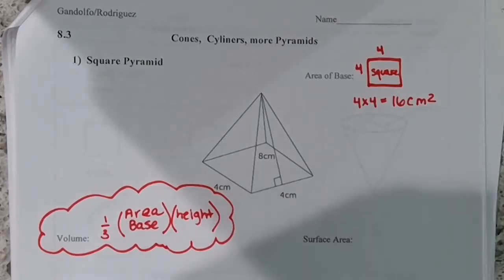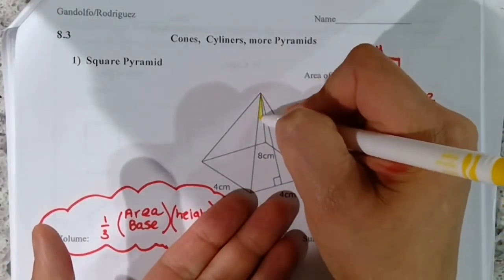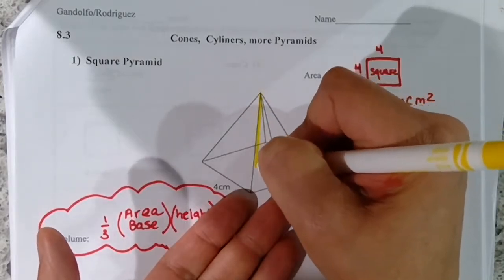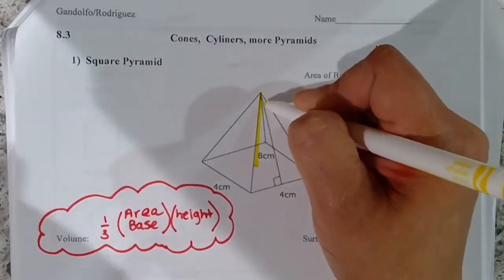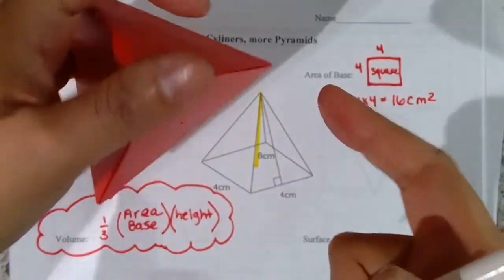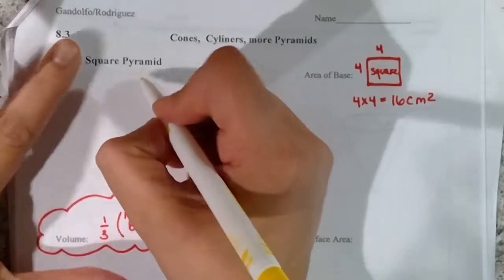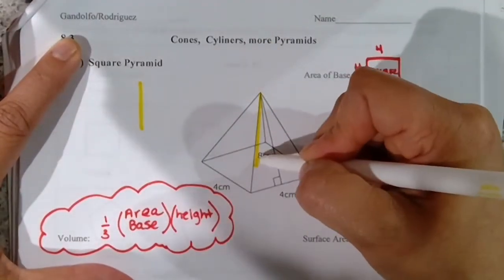So the height is from the base of the pyramid to the tippy top. It's that point right there. So how are we supposed to find the height? And it's not 8 because 8 is the slant height. So on one of these, 8 would be the slant height, but we actually need to know the height. And remember, they're a little bit different values. So here's this height, which is the same as this.